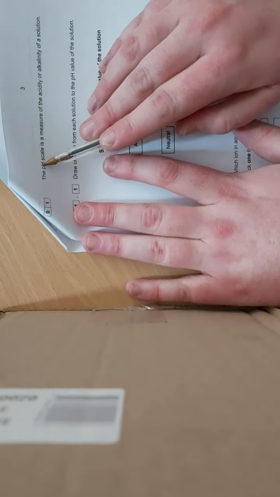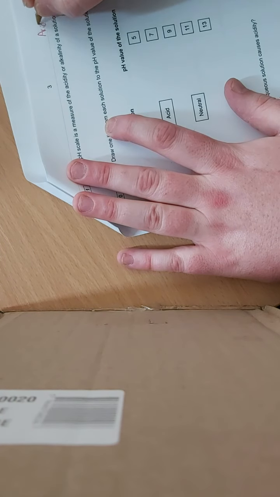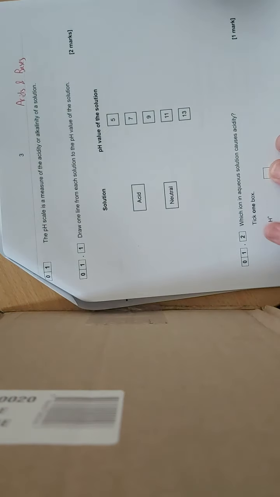So you can see this first question, it's definitely a paper one question. This is about the pH scale, which is obviously all to do with the acids and bases topic. I'm just going to jot in what topic each question is on. I think it's quite a nice easy question.